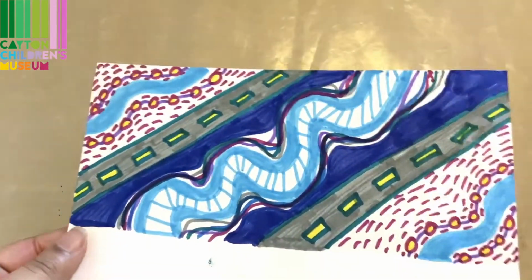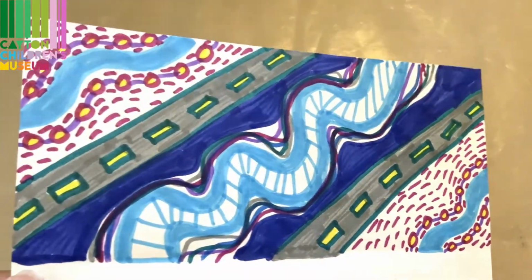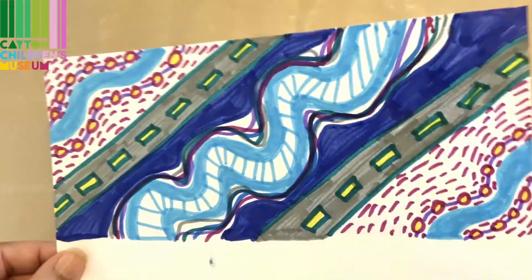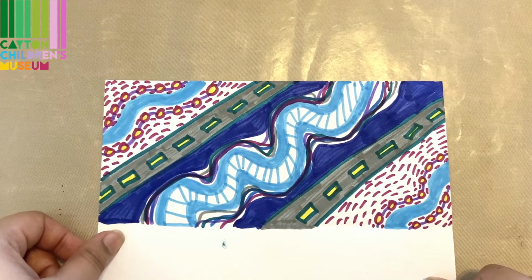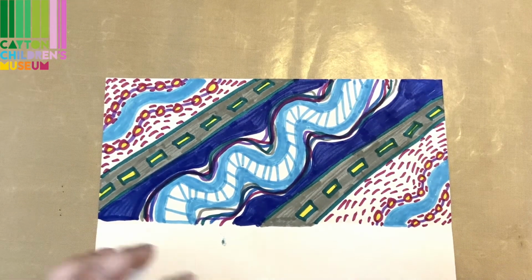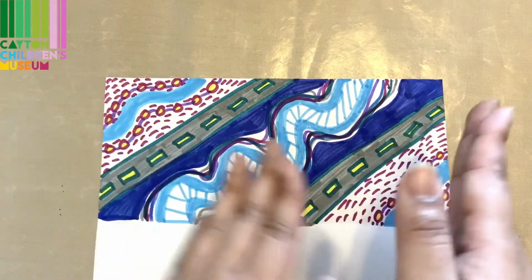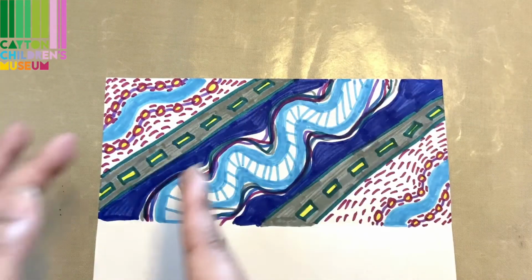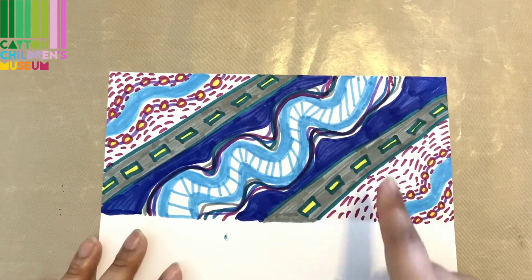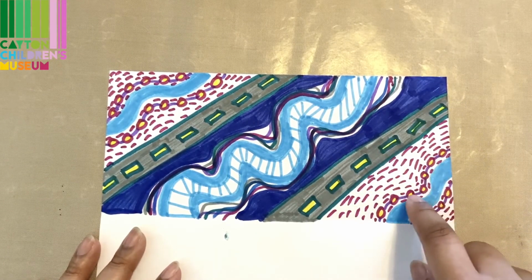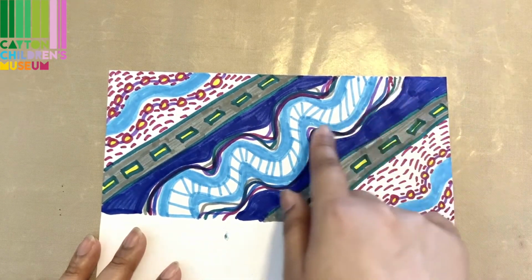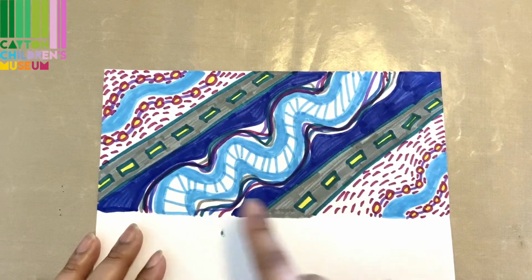And here is the finished product. The song reminded me of being in a car, sometimes at nighttime, and all of the windy roads that the car drives on, which is why I have lots of curves here. So you see I have these circles here, and lots of curves and wavy lines.